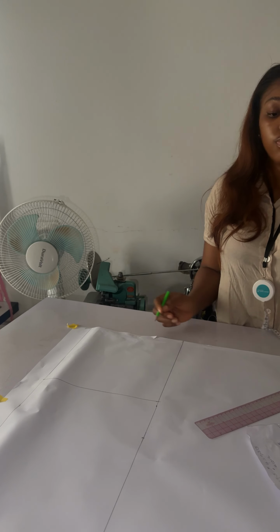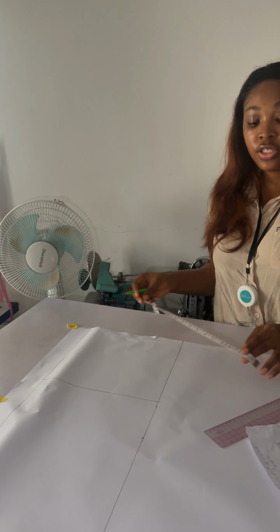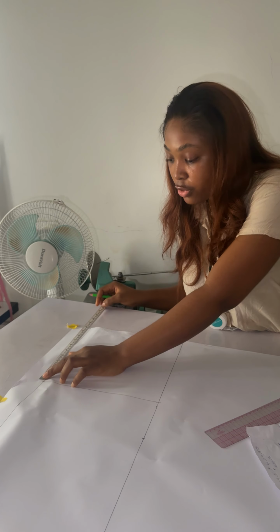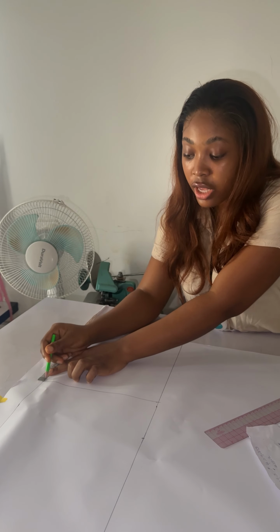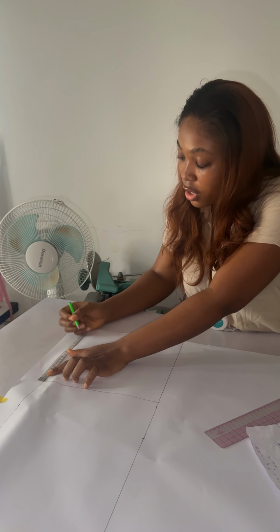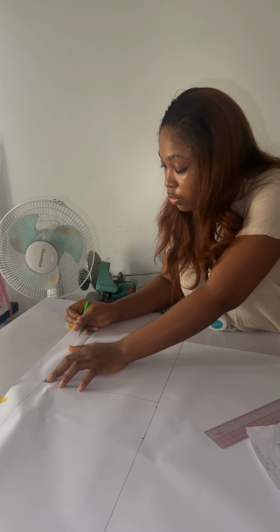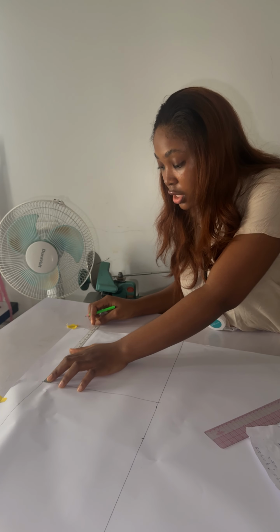So next is to input our waist measurement. Our waist is 29.5. 29.5 divided by 4 is 7.3. Now from the hip area, don't forget this straight line, we would measure our 7.3. We take it inwards and measure our waist measurement. That is 7.3.